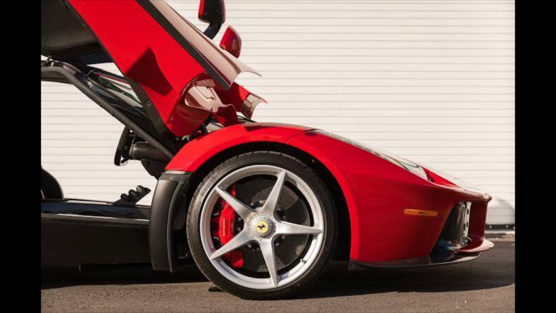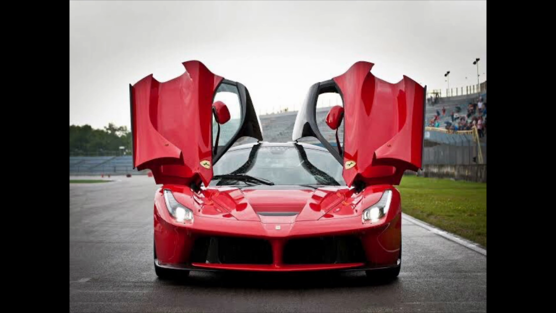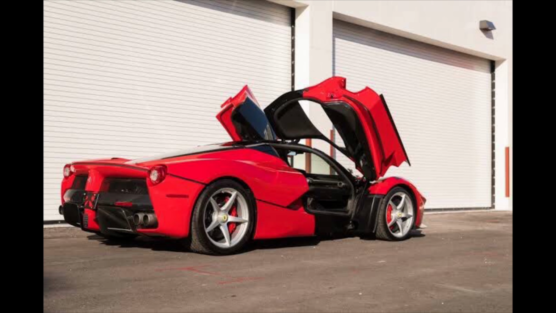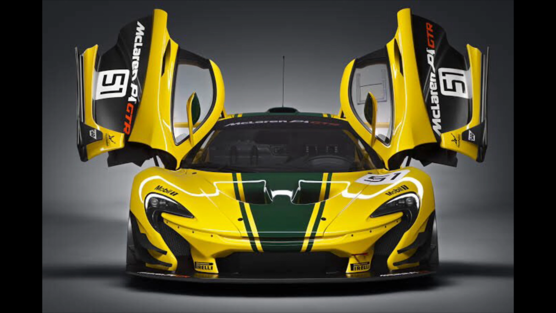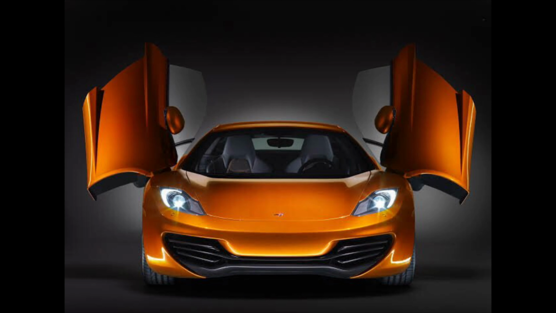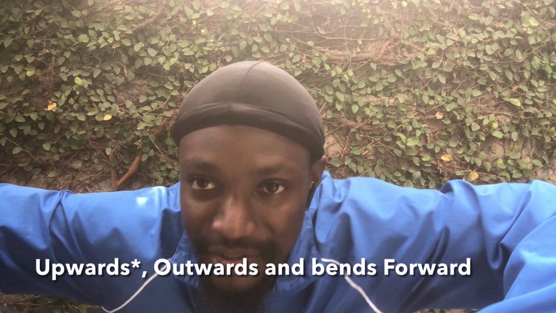The next door I'm talking about is similar to the scissor door, but it's not. It's called the butterfly doors. It's also hinged in front and opens upwards, but it doesn't just open straight upwards. It opens upwards and outwards. It's found on the Ferrari LaFerrari, the Ferrari Enzo, the McLaren P1, MP4-12C, and a host of other cars. It opens outwards, but it bends forward.